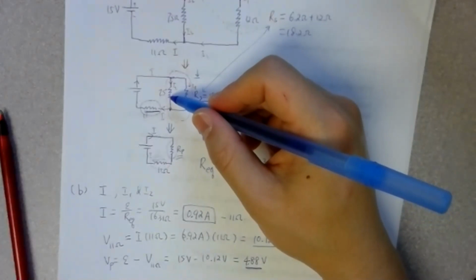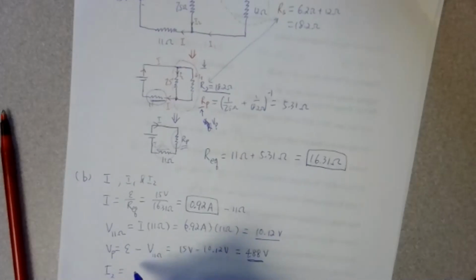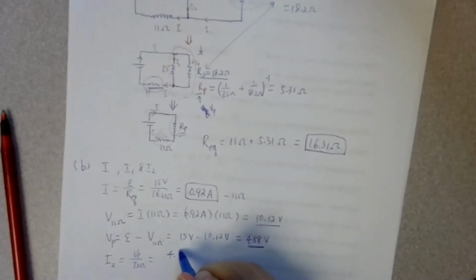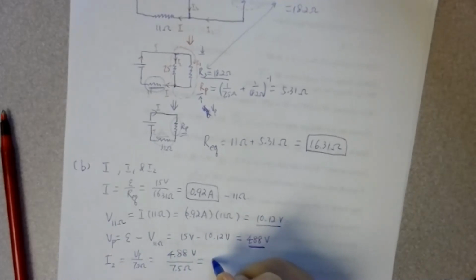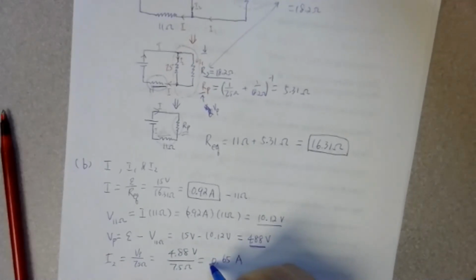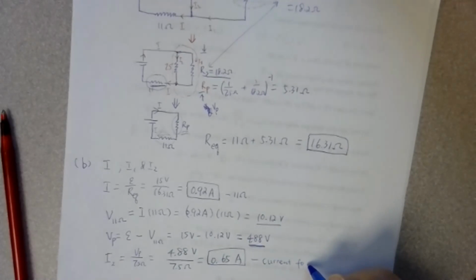I2 is the current going through the 7.5. I2 will be equal to VP over the 7.5 ohms. So that will be 4.88 volts divided by 7.5 ohms, which will give you approximately 0.65 amps. This is the current for the 7.5 ohms.